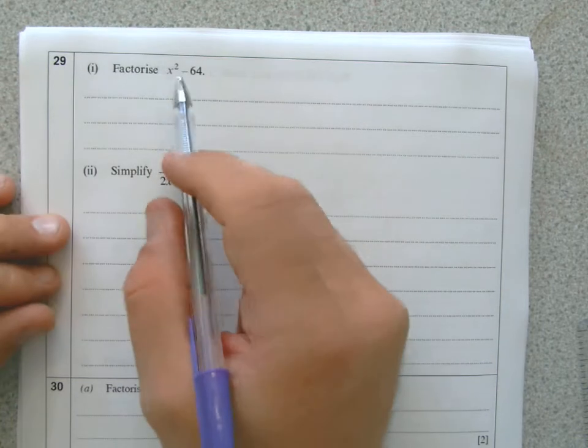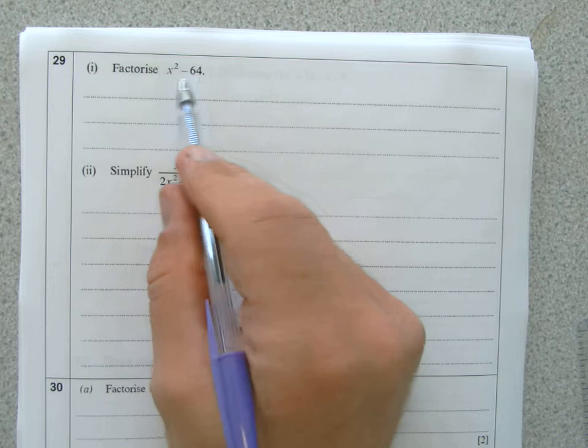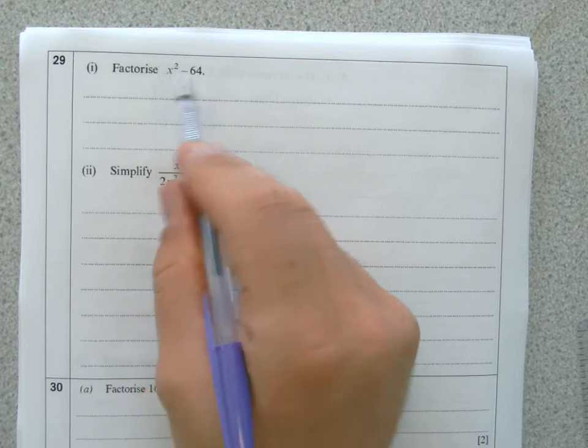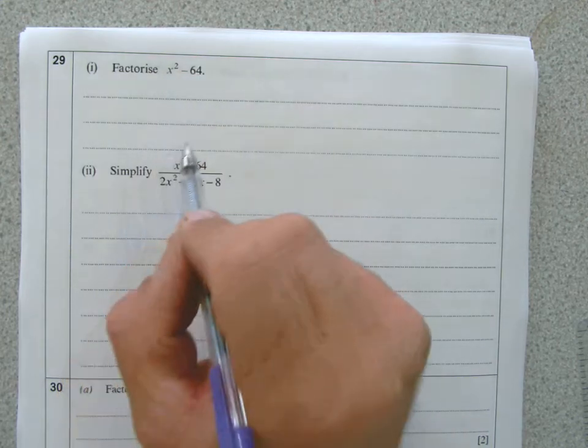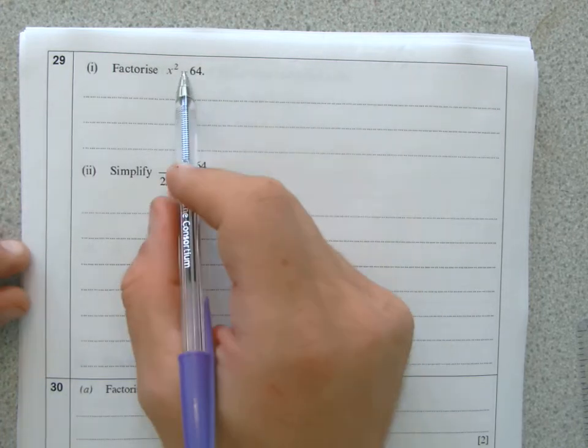Okay, question 29. When you look at this, you think, well, how am I meant to factorize this here? Is it like a single bracket? Okay, but if you think single bracket, there's no common factors there. But how are you meant to have two brackets then? You see x squared, how are you meant to have two brackets? Because there's no x there.